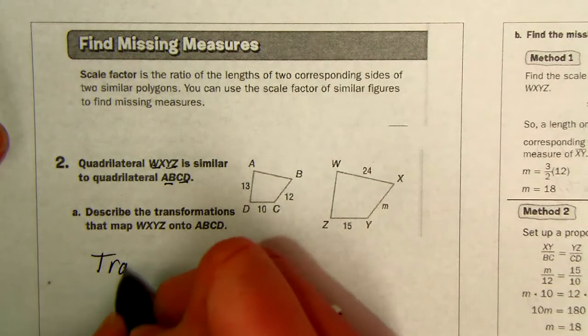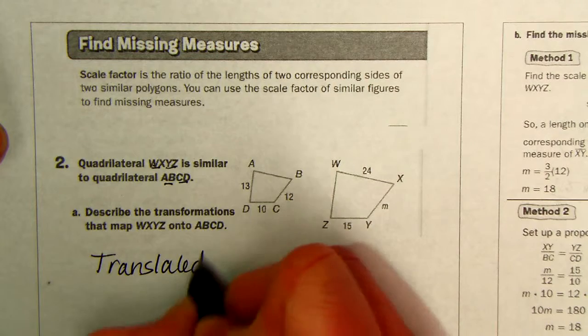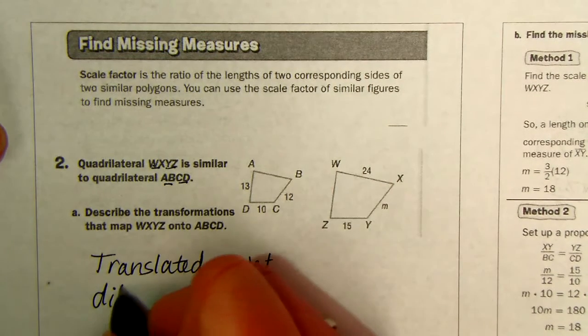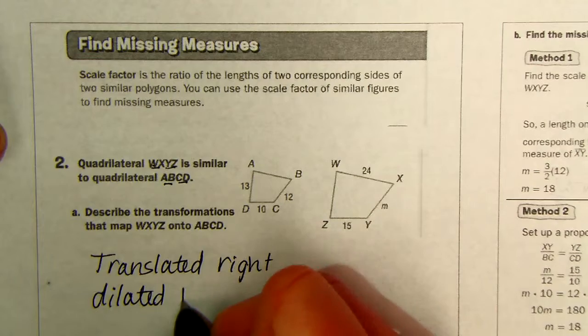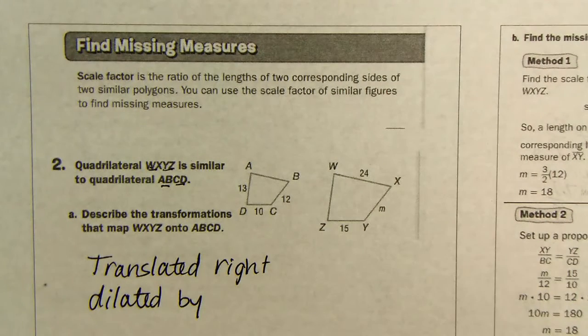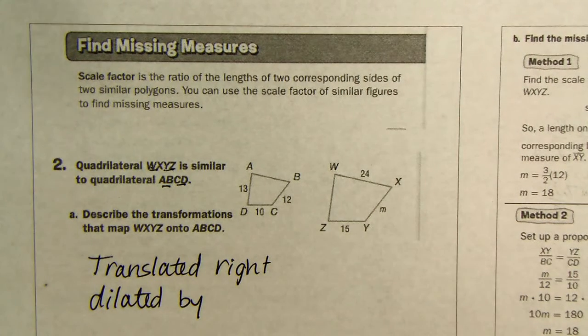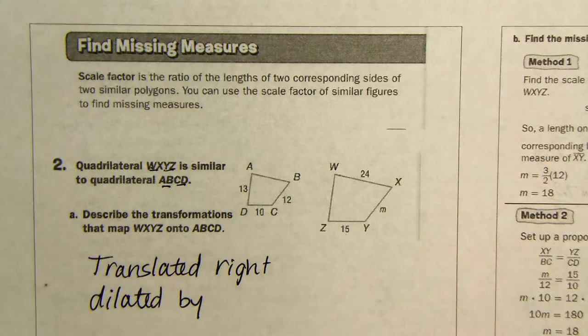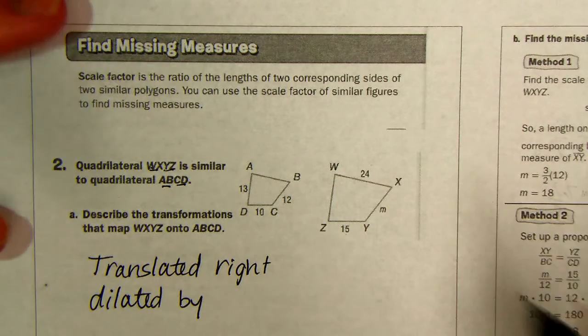And we dilated by what scale factor? So pick a set of ordered pairs or corresponding pairs. 15 and 10 are the only two I've got that correspond to one another, and I have to put new over old, so 15 over 10, and reduce, so 3 over 2.